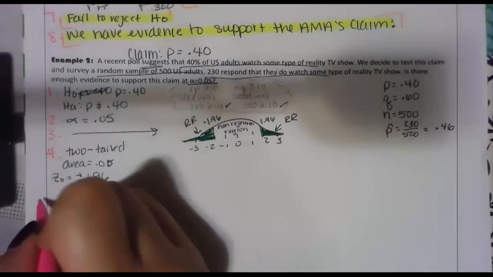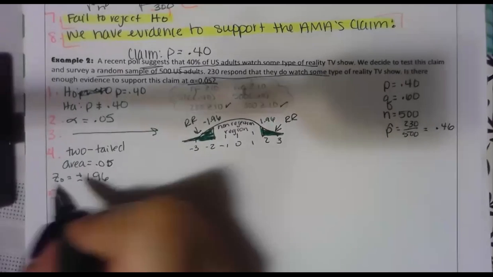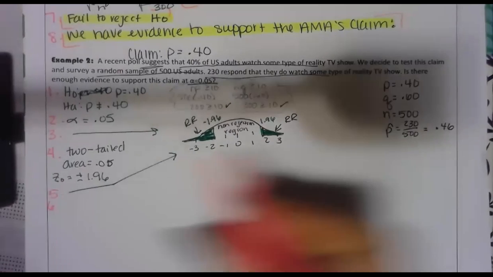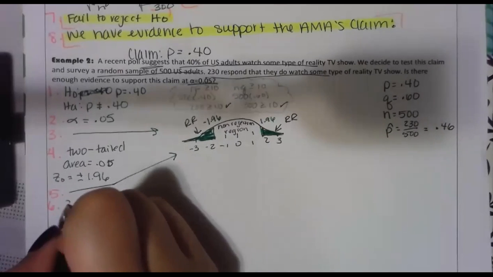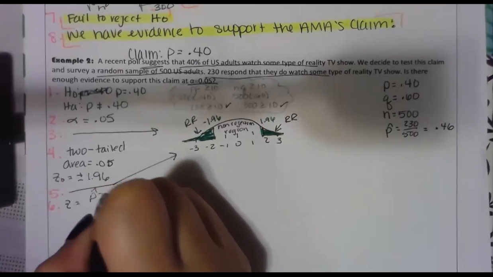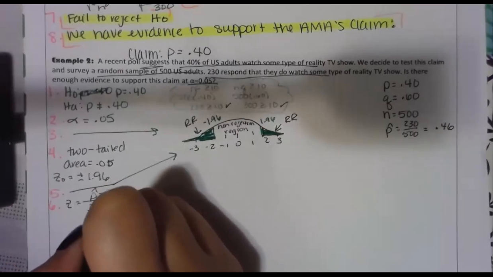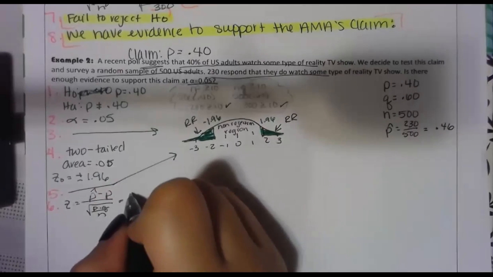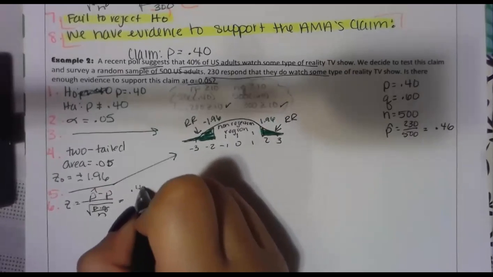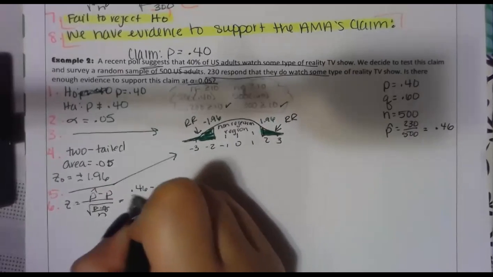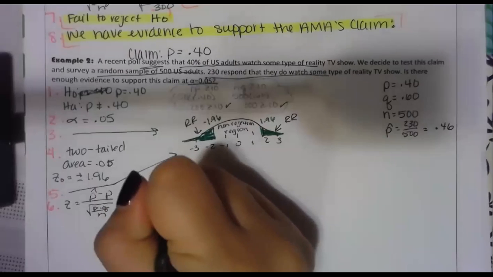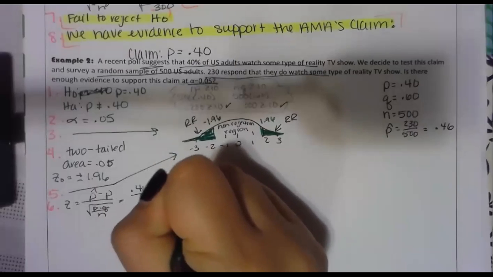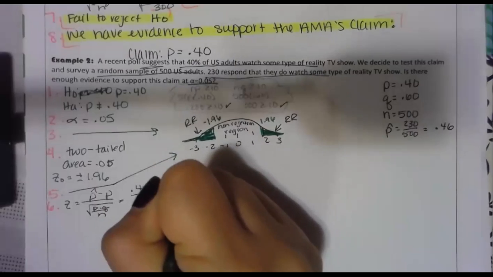So we're going to continue with number 5. But guess what? I already did it. It's right here. So then continue with number 6. Calculate your z-statistic, which is equal to p hat minus p divided by the square root of p times q divided by n. Okay, putting in numbers, that's going to give us 0.46 minus 0.40 divided by the square root of 0.40 times 0.60 divided by 500.